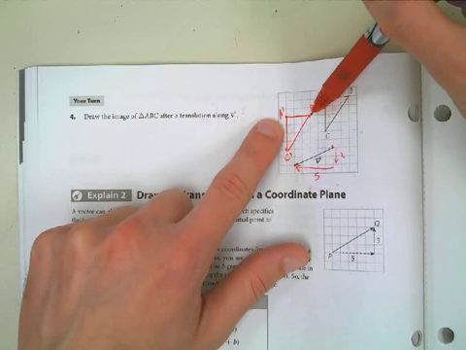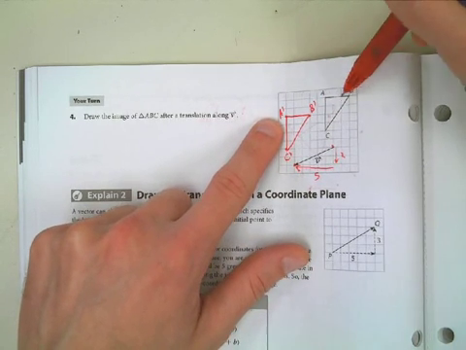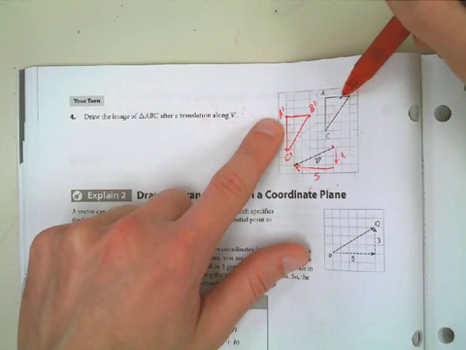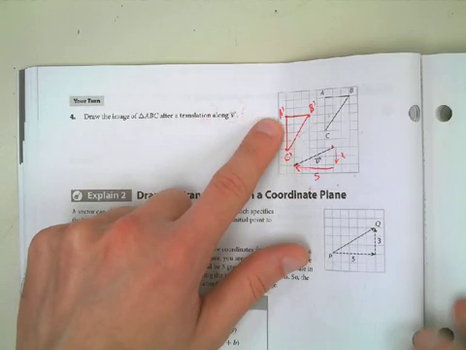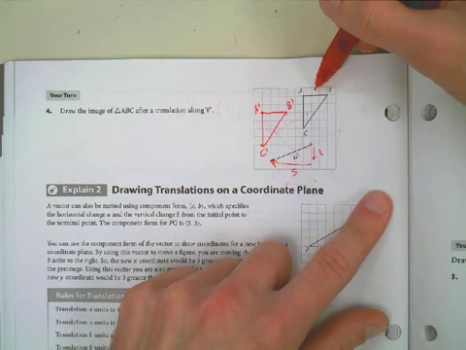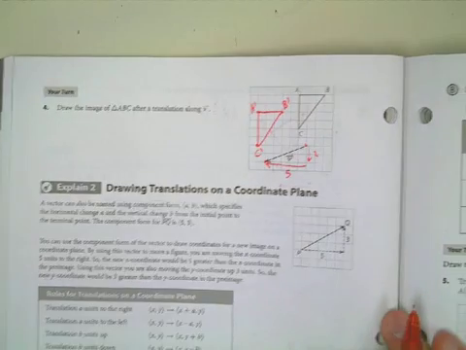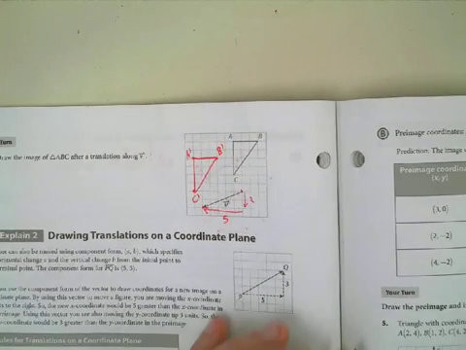How's 3? Because from A to B is 3 units. 1, 2, 3. Start at A right there, over 1, 2, 3 to B. Okay? If you can't see it, look at your paper too there. You can count it that way. So that's the same we can do with A prime to B prime.